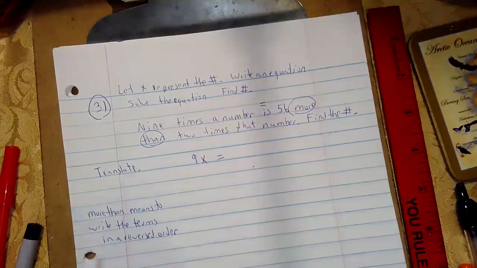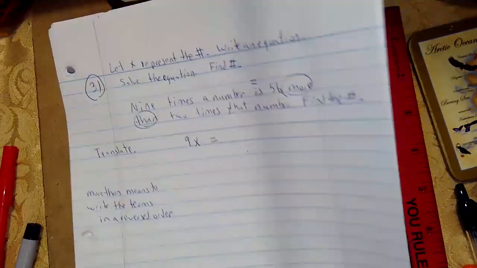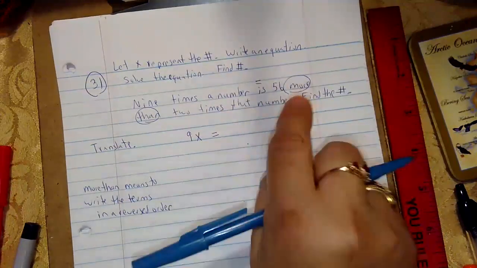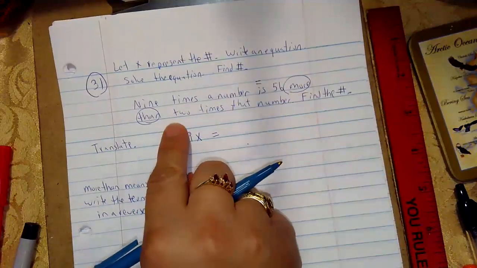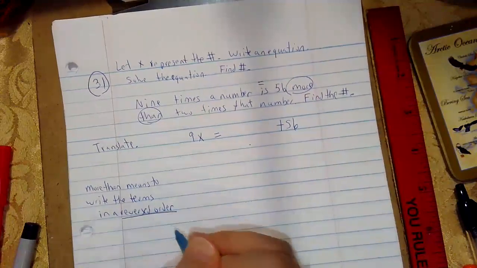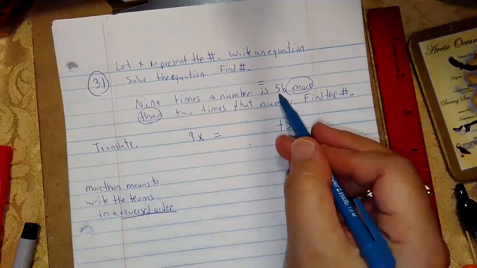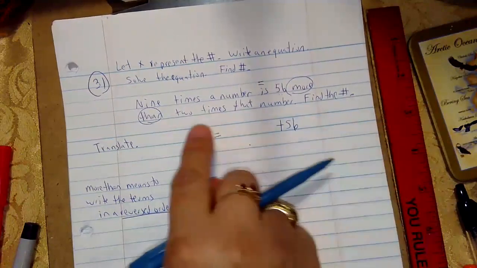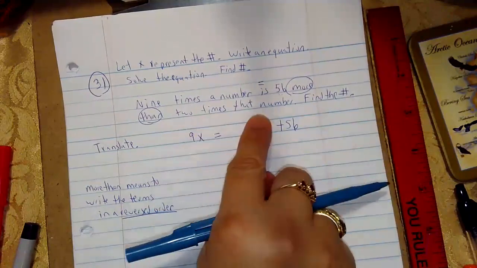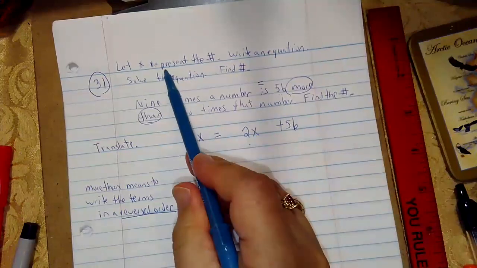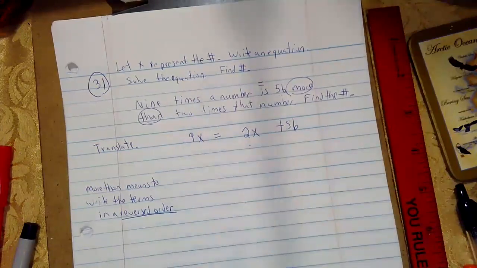Yeah, more than is one of those special cases where you also write the terms in a reverse order, and more than means to add. So where they say 56 more than, that means that the 56 is going to go in the back because you've got to write those terms in a reverse order. So the 56, instead of going in the front, goes in the back. So 56 more than, and then what goes in the front is this, 2 times that number. Okay, and remember the number we're using is x, okay? All right, so this is the equation when you translate it.